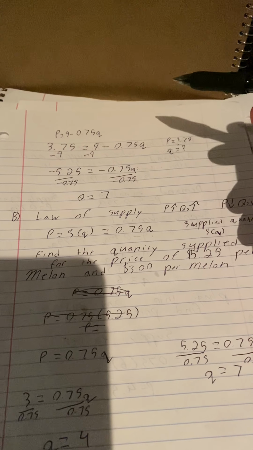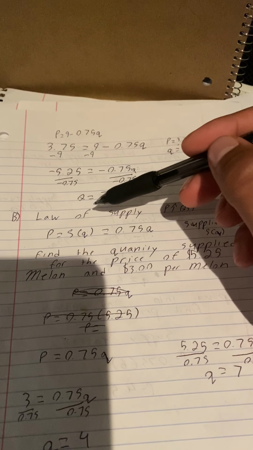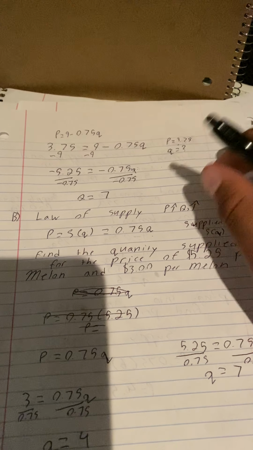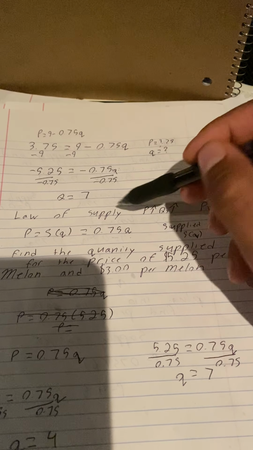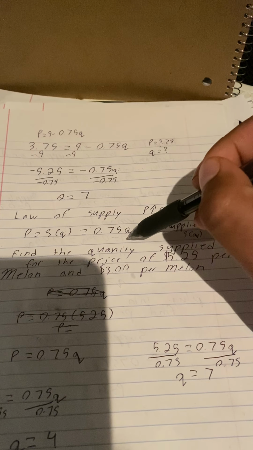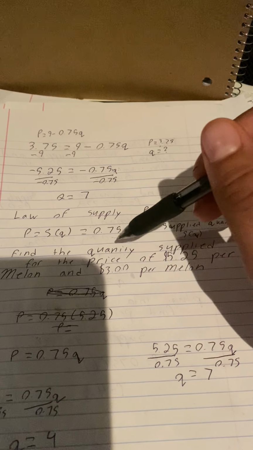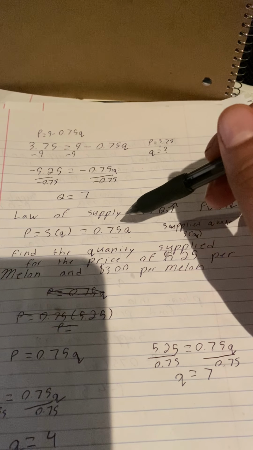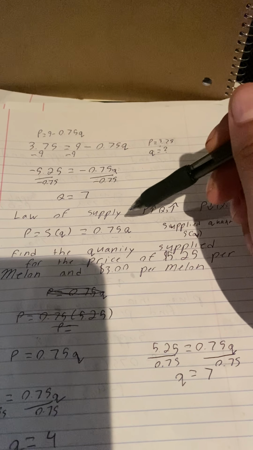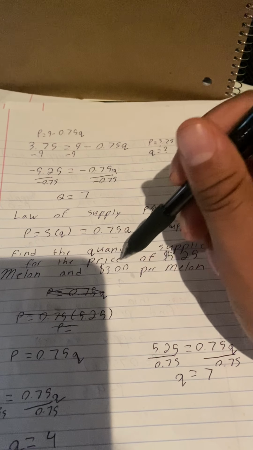And I keep hammering that for a reason. But basically remember, P is equal to S of Q, just how Y is equal to F of X. So this is the equation that they give you. You don't really need to worry about how this equation came to be. You just need to worry that this is the equation you're going to need to work with. So the book is basically asking you to find the quantity supplied at the price of $5.25 per melon and at $3 per melon.